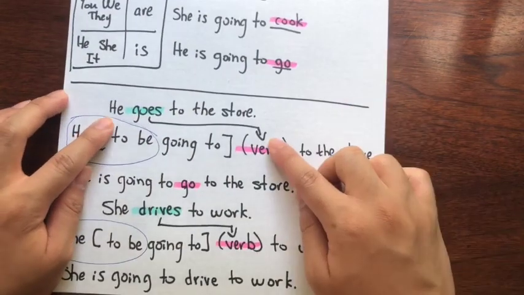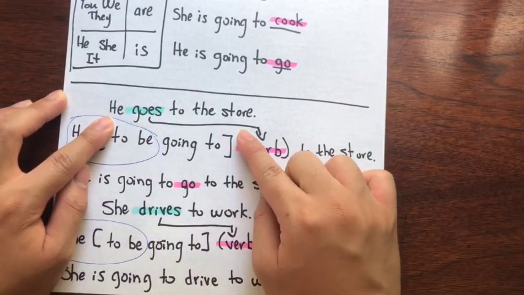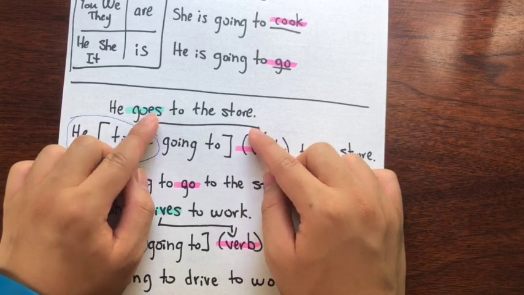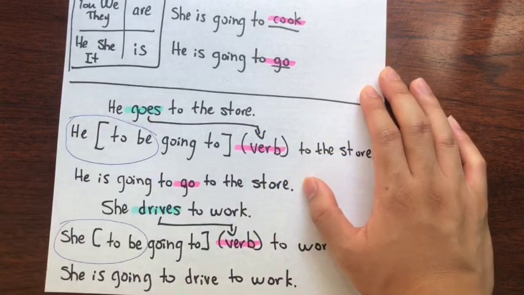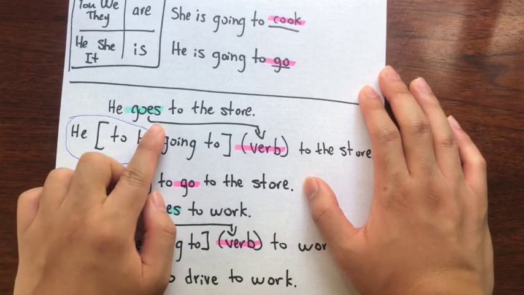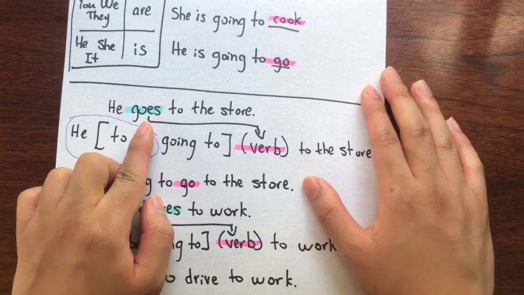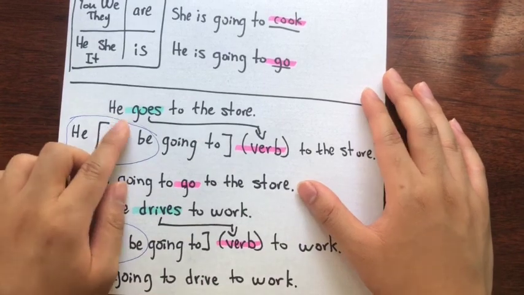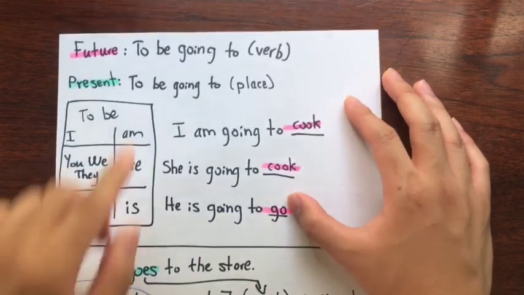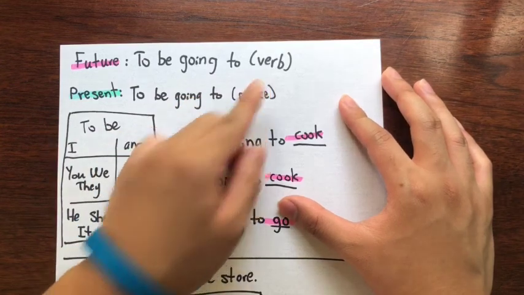Let's use this sentence here. He goes to the store. This sentence with goes is in the present. We know because goes has the S at the end. So he goes to the store. Let's turn this sentence to future using to be going to.